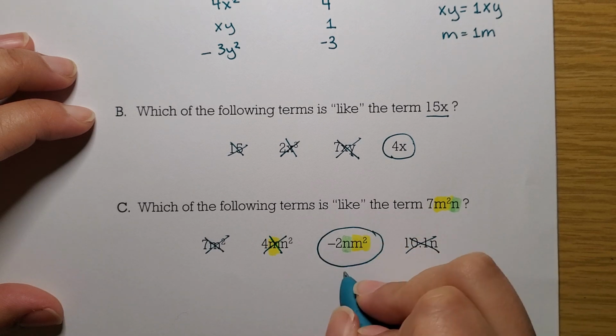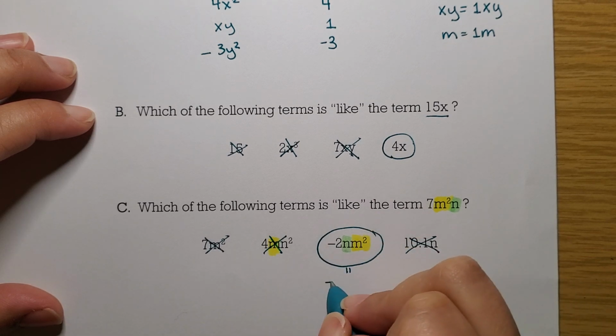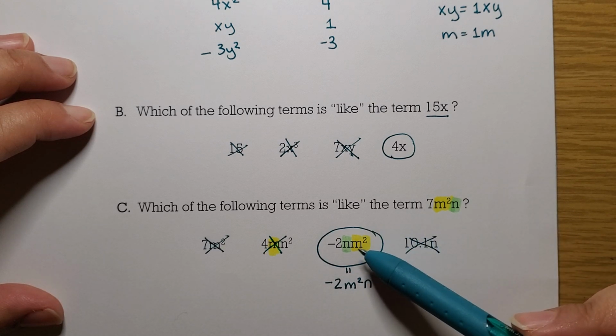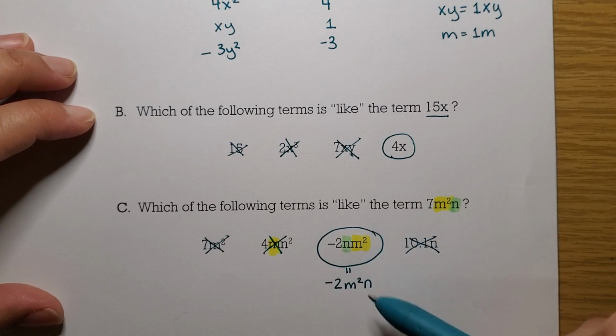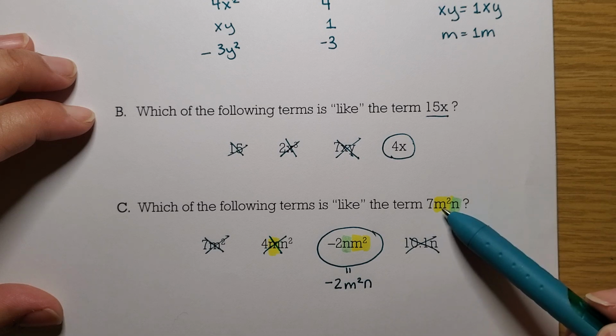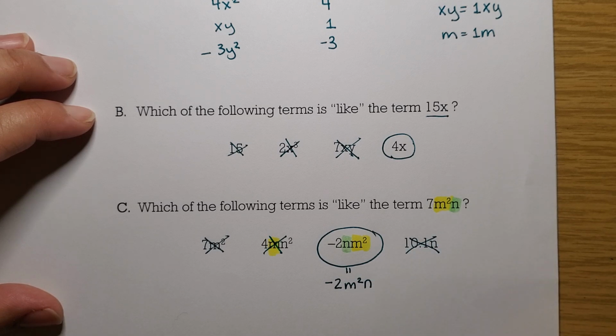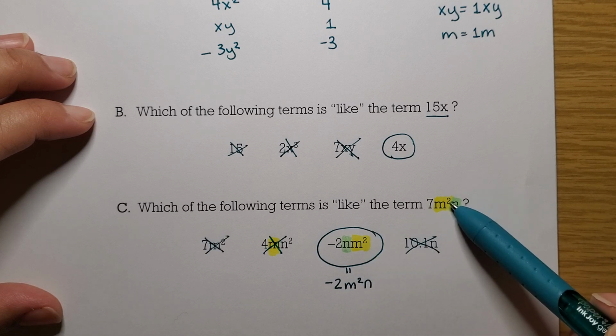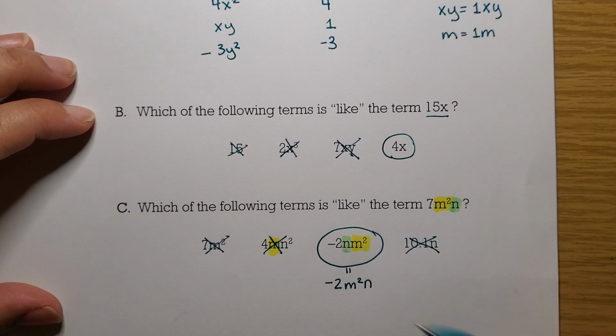So if I wanted to, I could rewrite this as negative 2m squared n. I can change up the order of the variables when I'm multiplying them. So now these two look more similar, or more like. So oddly enough, the order doesn't matter, but the letter matters and the exponent attached to the letter matters. That's how you can identify your like terms.